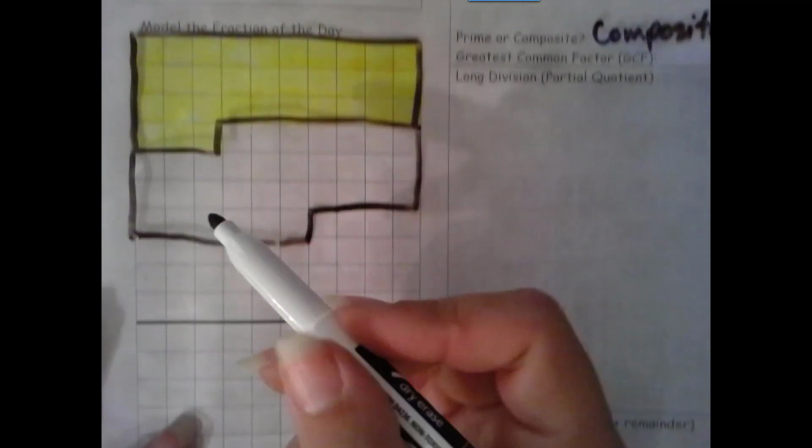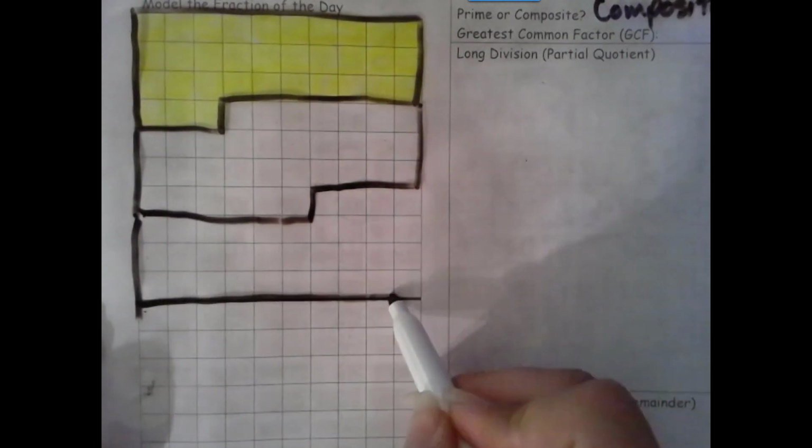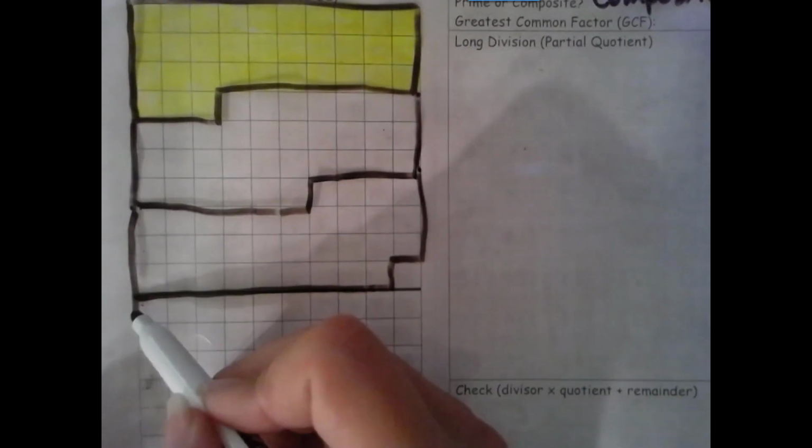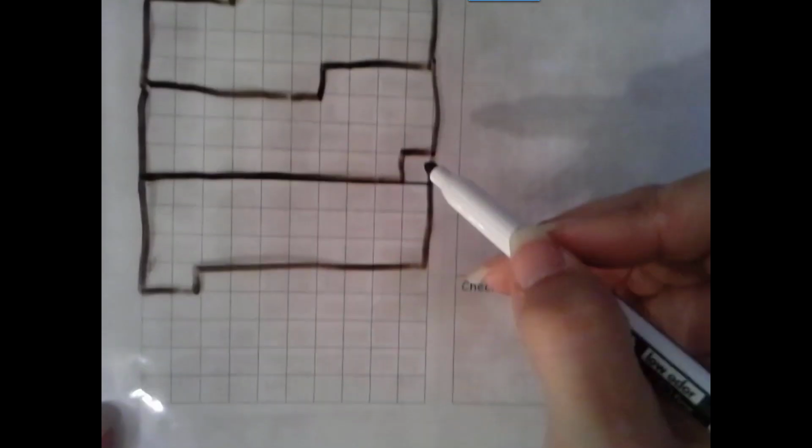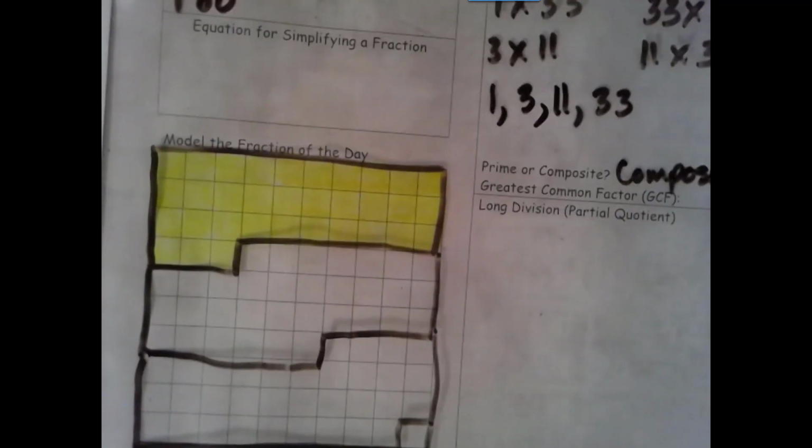And you need to make sure that your shaded is separated from your unshaded. Okay, so it looks like I have 15 left over, so that means that 33 is not our greatest common factor.